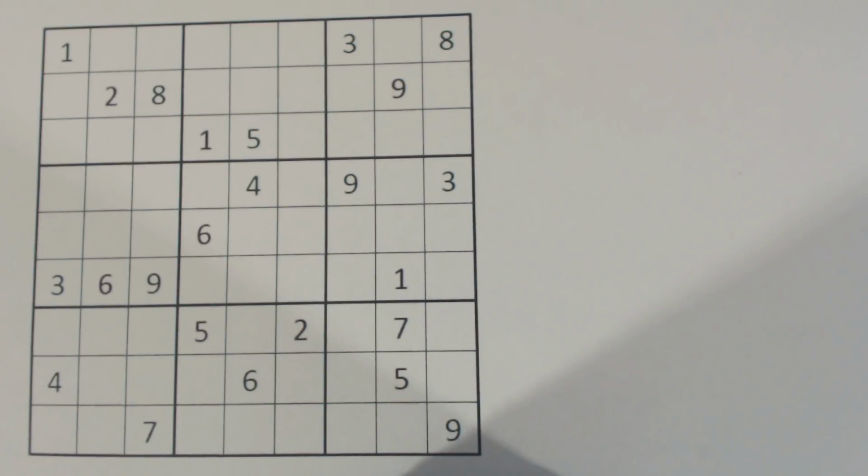In this Sudoku Primer video, we're going to solve an expert puzzle. This is a fairly difficult puzzle, not an extreme puzzle, but fairly difficult. You have to use a couple of tricky combinations of techniques in order to solve it.